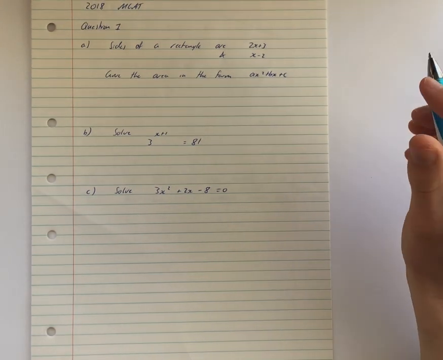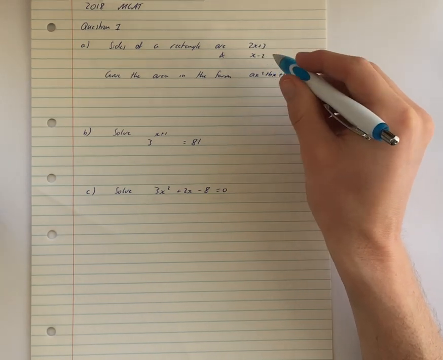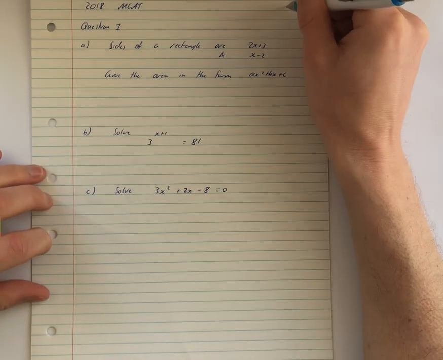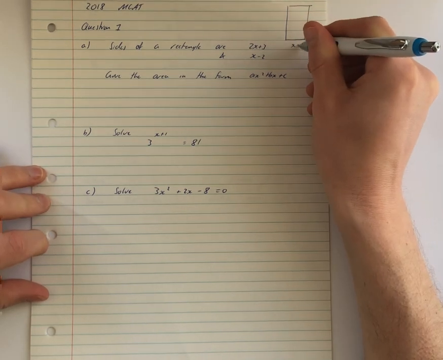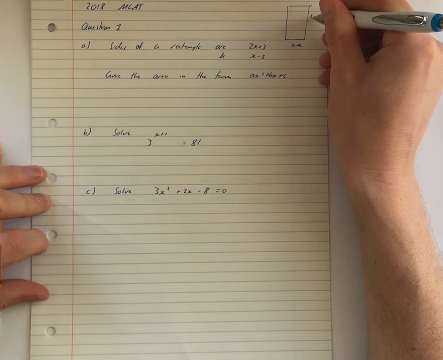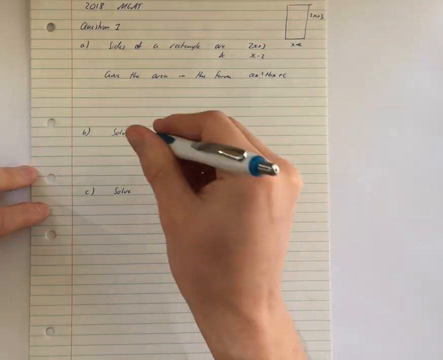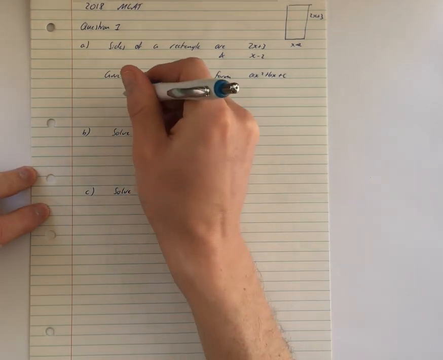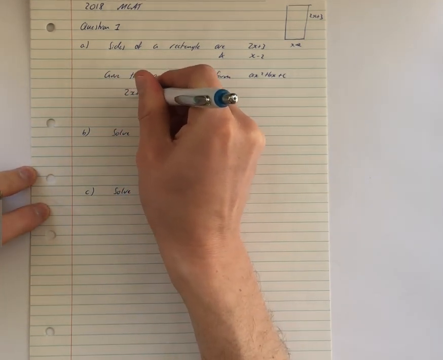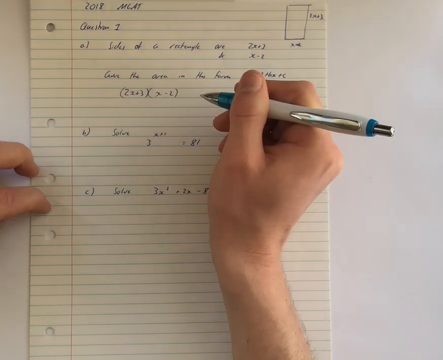So question 1 is basically the sides of a rectangle are 2x plus 3 and x minus 2. So the short side is obviously x minus 2 and the long side is 2x plus 3. So the area is just base times height, and that's what we're wanting. We're wanting the area in the generalized form of that quadratic. 2x plus 3 multiplied by x minus 2.